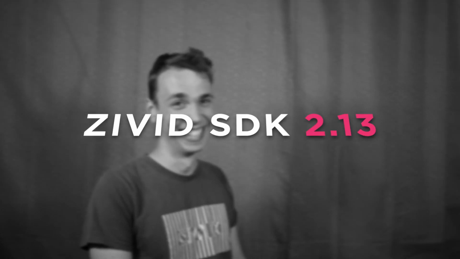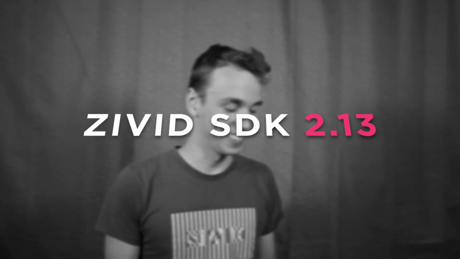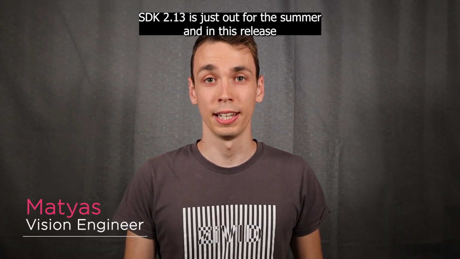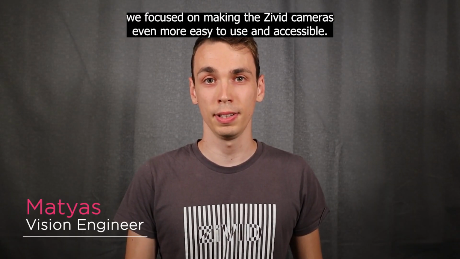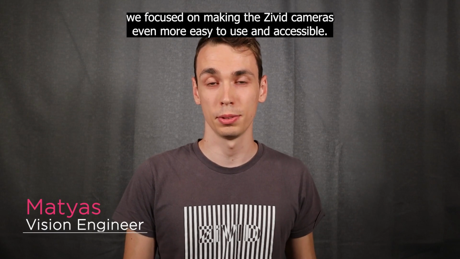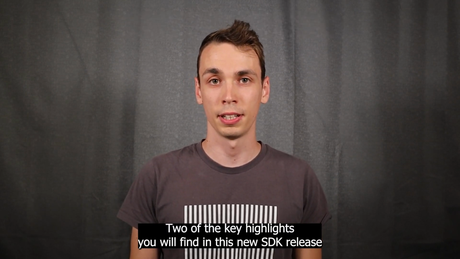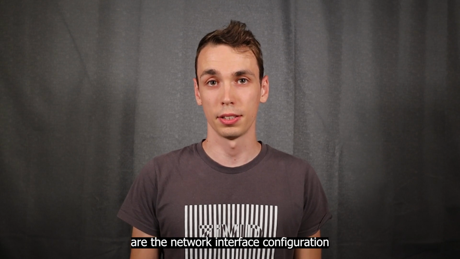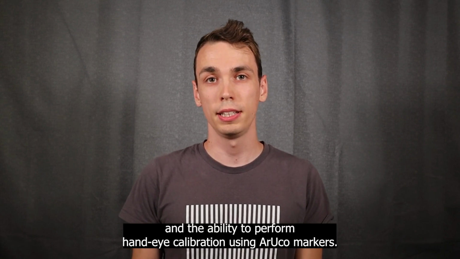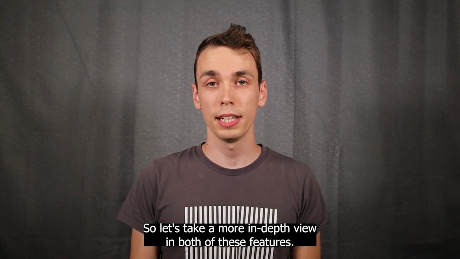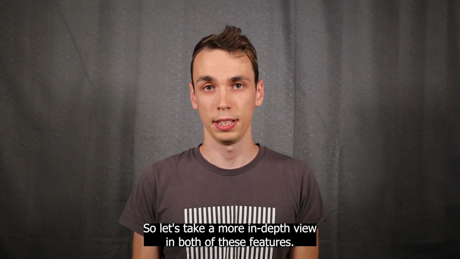Let's talk about SDK 2.13. SDK 2.13 is just out for the summer, and in this release we focused on making the Zivid cameras even more easy to use and accessible. Two of the key highlights you will find in this new SDK release are the network interface configuration and the ability to perform hand-eye calibration using Arco Markers. So let's take a more in-depth view in both of these features.